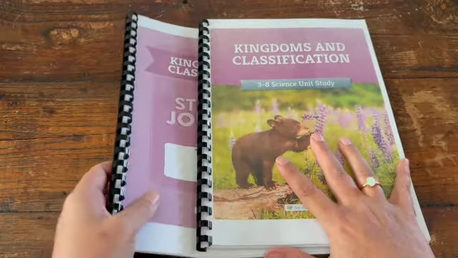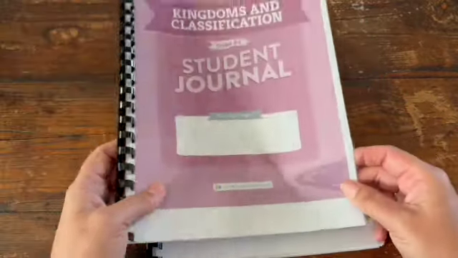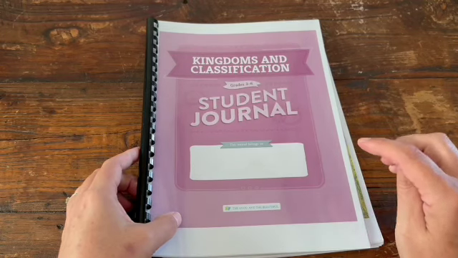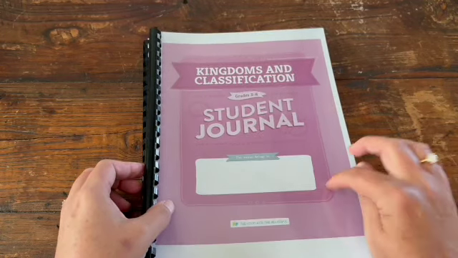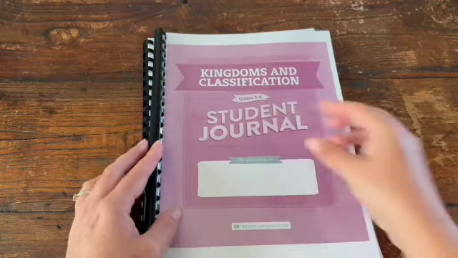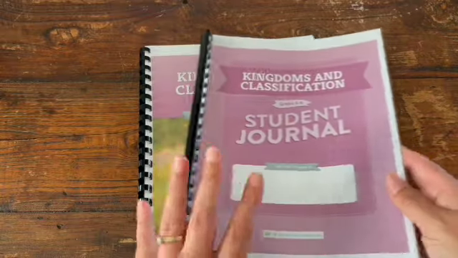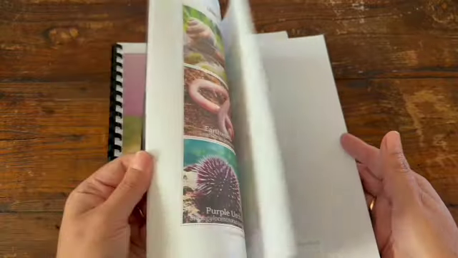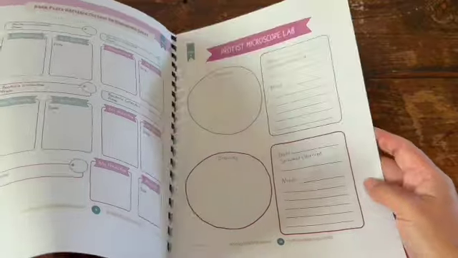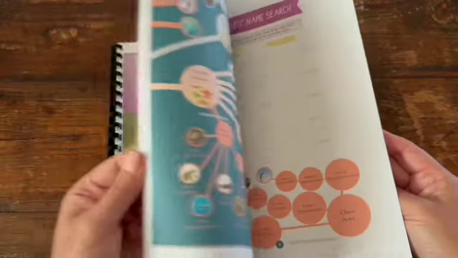But this is the course guide, and then each of my kids have a student journal. This student journal is for grades 3 to 6. So Cruz will be using this. He's in grade 5. Then this is his student journal. He will complete his activities in this book and have it all in here, so he doesn't need a separate workbook or anything like that.